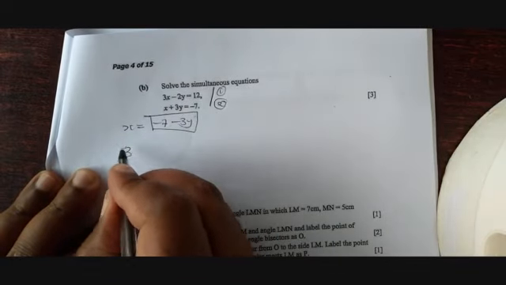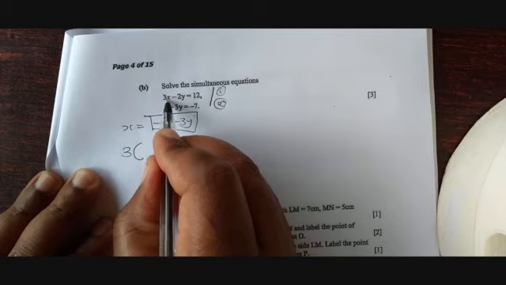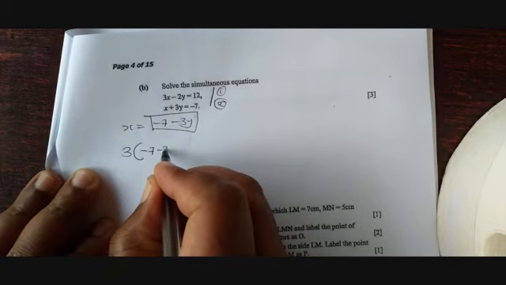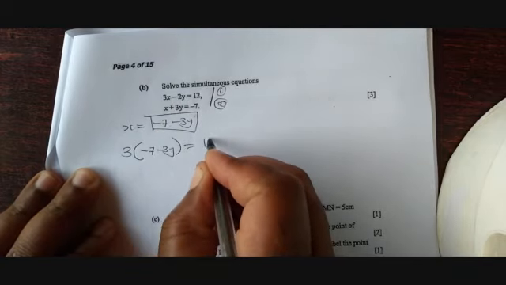So there is 3 open bracket, instead of x, I'll say negative 7 minus 3y, is equal to 12.